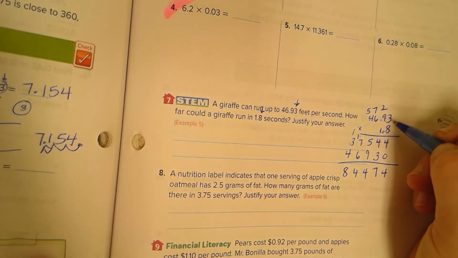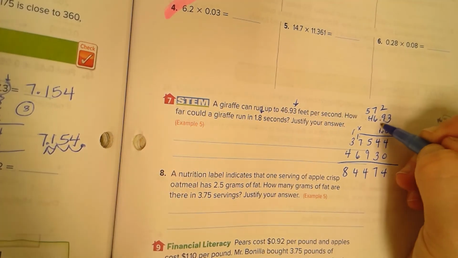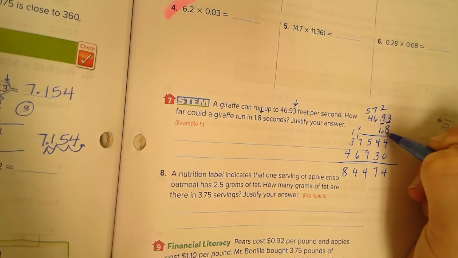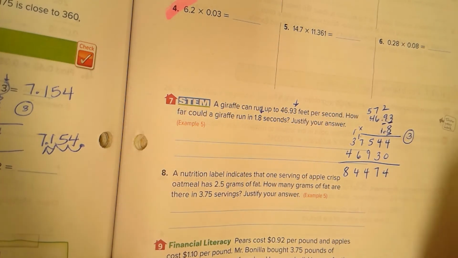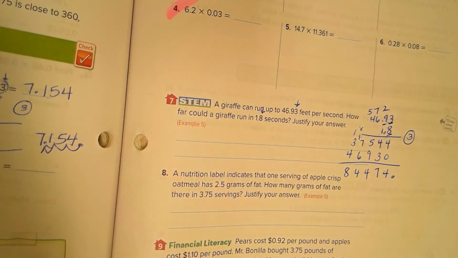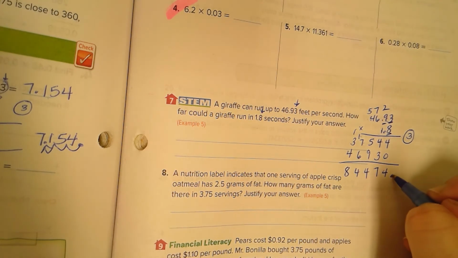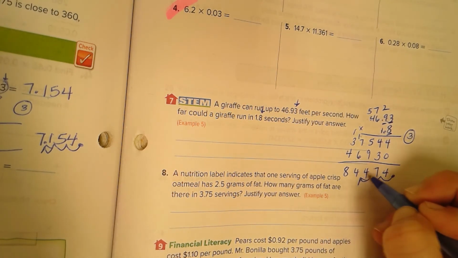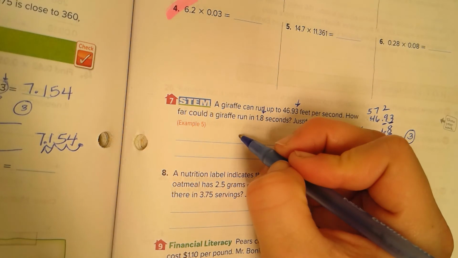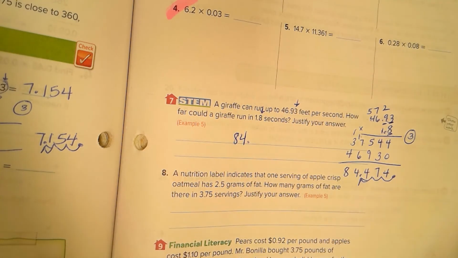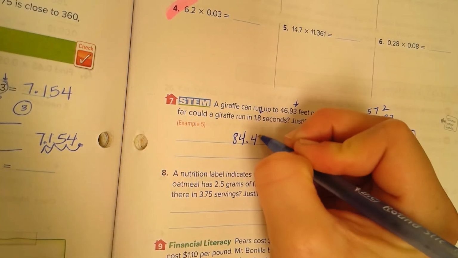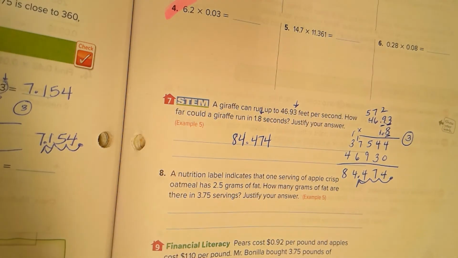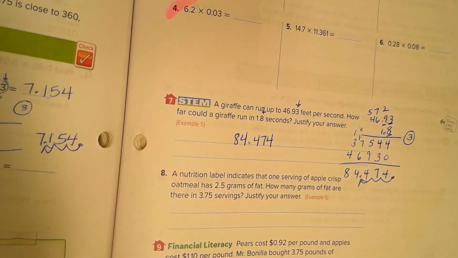Let's go back to the original factors and count the number of digits behind a decimal point. I see 3. So that means I'm going to start on the right-hand side, move it 3 places to the left, and I now get 84.474 as my numerical answer.